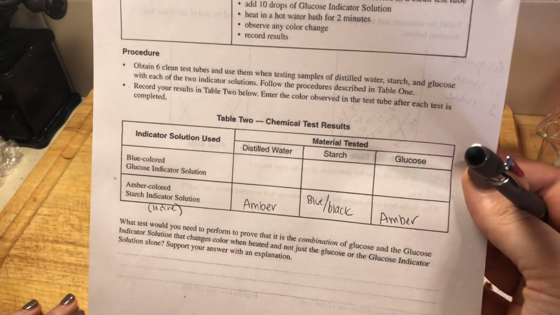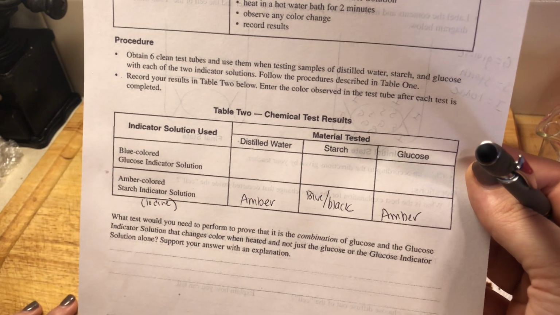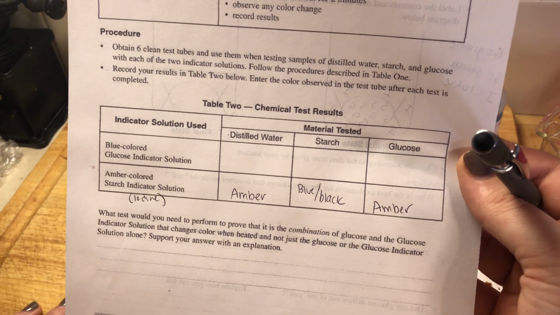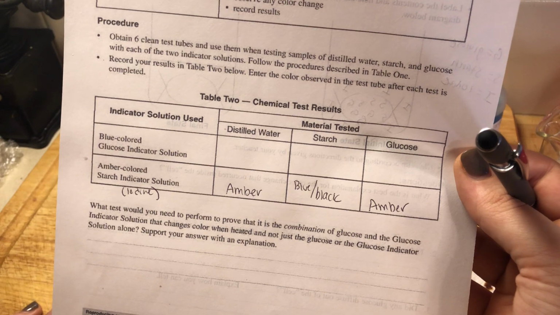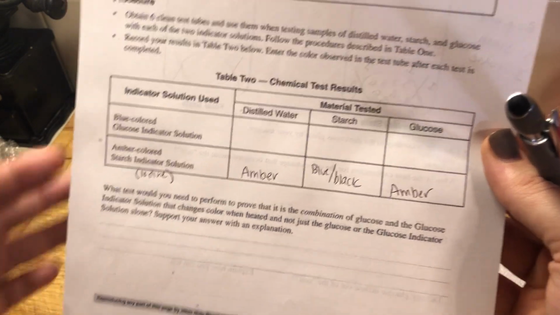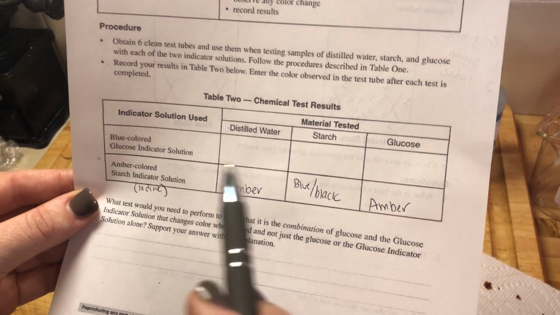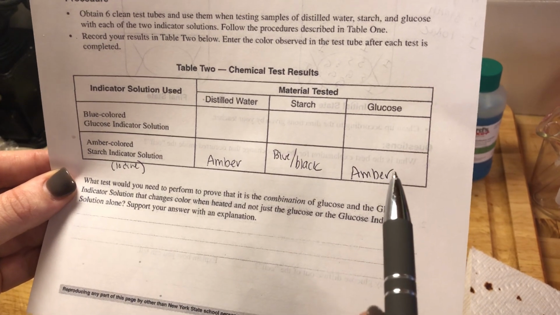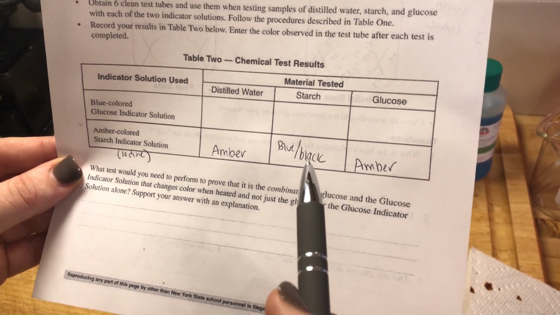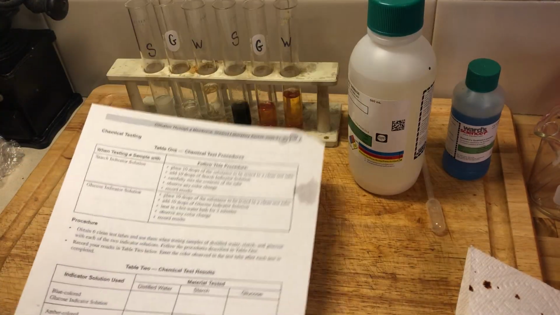So your chart for your iodine solution should look like this. For distilled water, it should be an amber color. For starch, it's blue-black. And for glucose, it's amber. And the reason being is that there was no starch in the distilled water, and there was no starch in the glucose. However, there was starch in the starch, right? And that's how we got that color change.